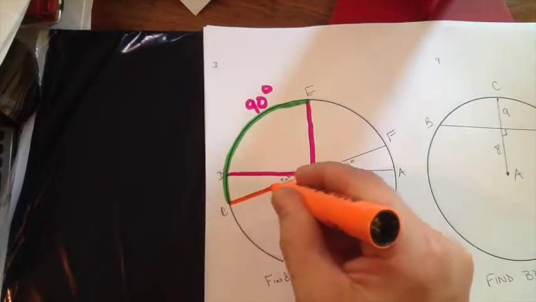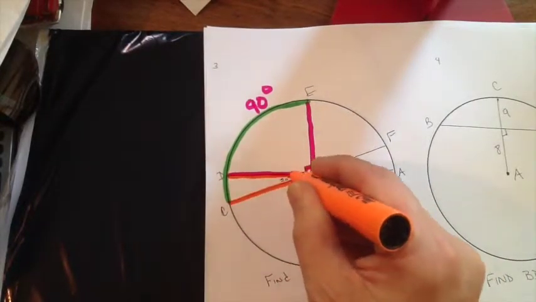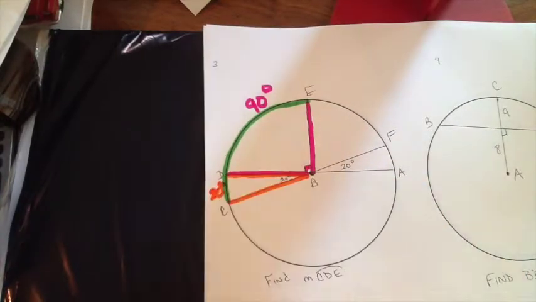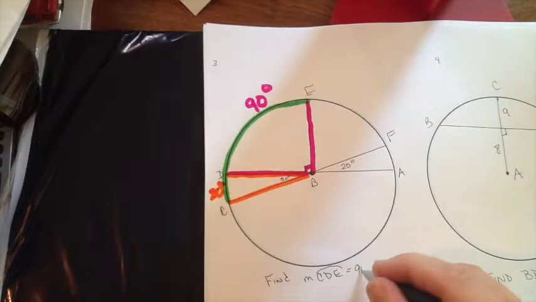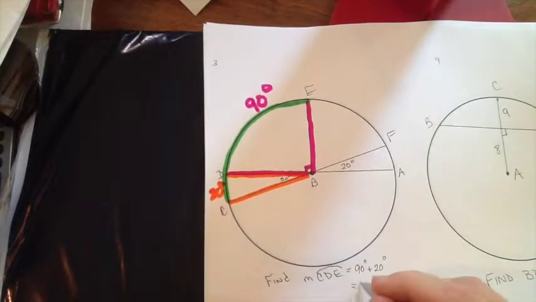that this arc is 20 degrees. And so the measure of angle CDE is the sum of those two. It's equal to 90 degrees plus 20 degrees, and that's equal to 110 degrees.